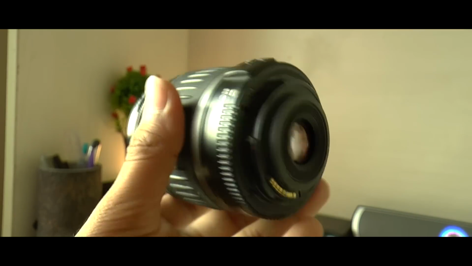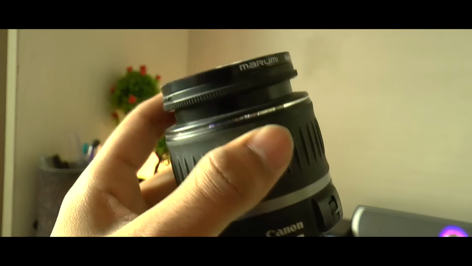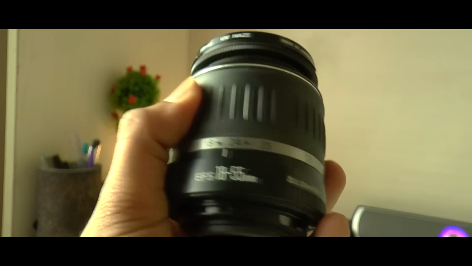Okay, so before starting, for the DSLR I'm going to be using the kit lens that you get with the DSLR itself. So yeah, let's get started.